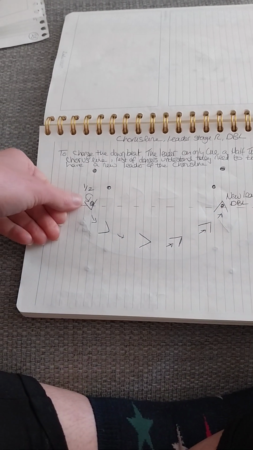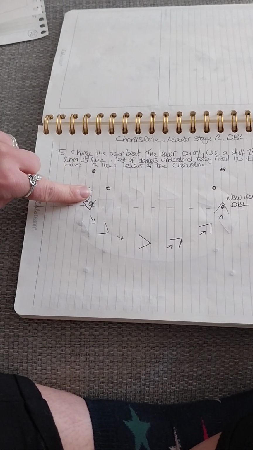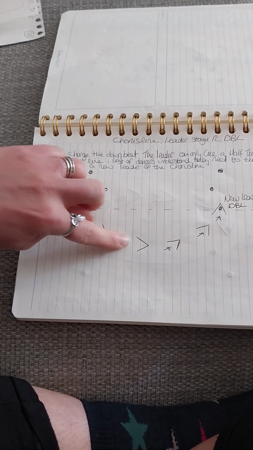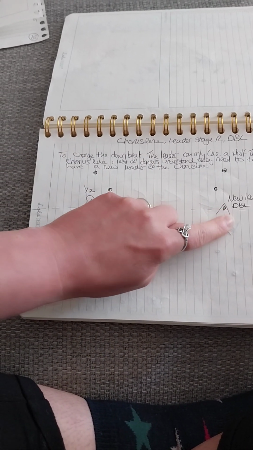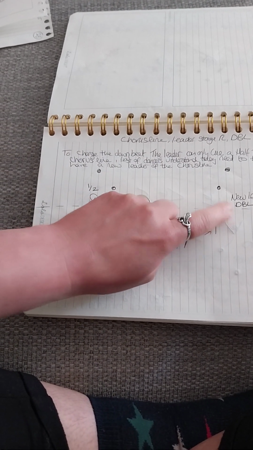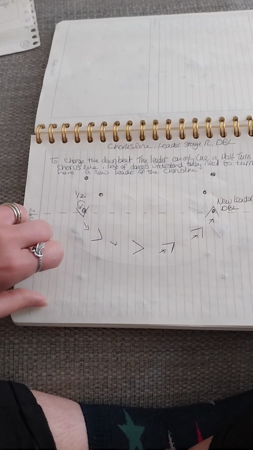So they were previously the leader of the chorus line. They've cued a half turn. That's all. You can only cue a half turn in the chorus line. They've all done a half turn, and now this person who previously was at the tail end of the chorus line is now the new leader of the chorus line. Okay.